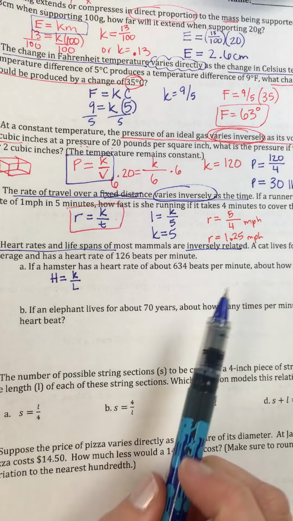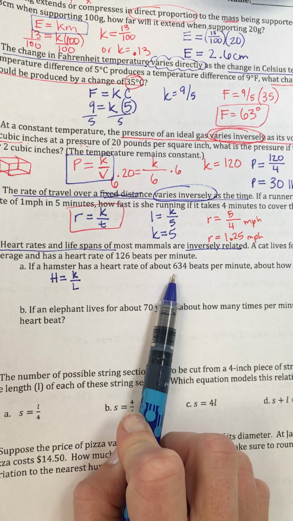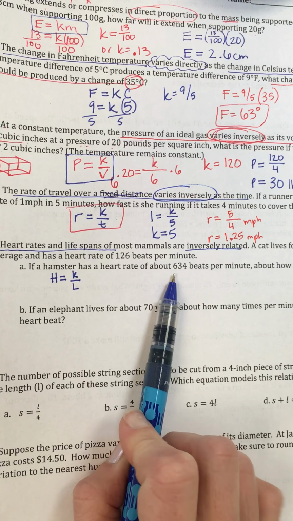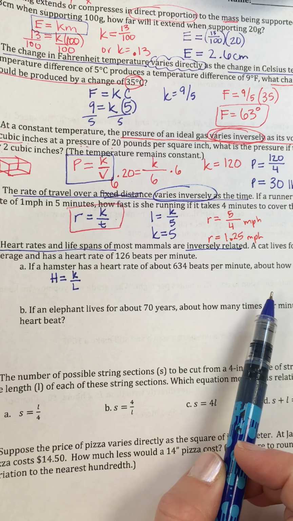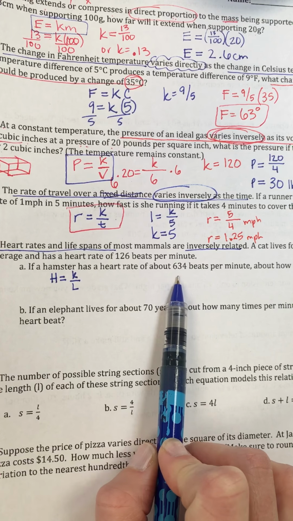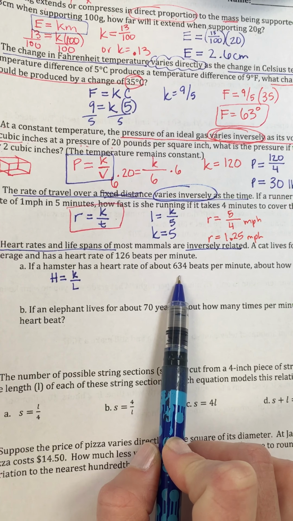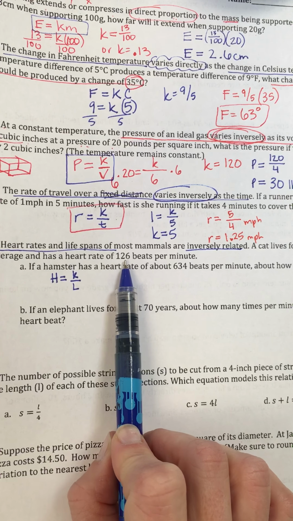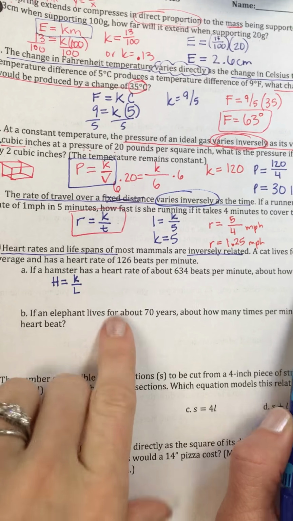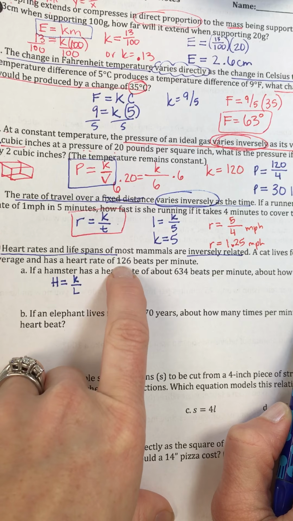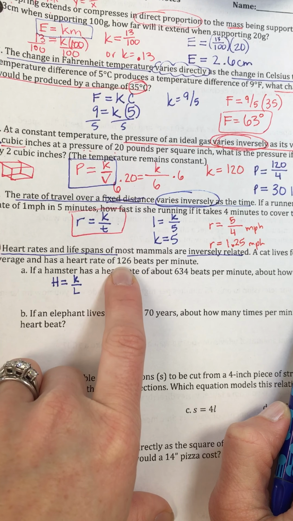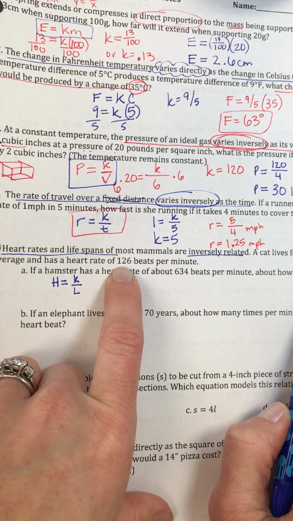All right, am I going to plug in 634 first? No. Is there another number that goes with 634? Yes, per minute. Is there another number? 126. What does 126 go with? 15.2. So you have to be careful. You've got to plug in 126 and 15.2 first because those are the two numbers that go together. Okay? Those are the two that go together.